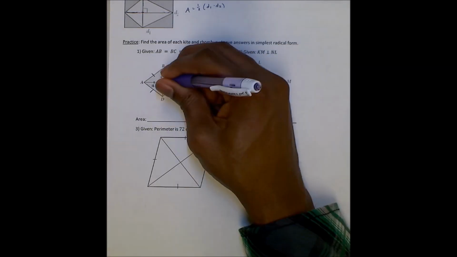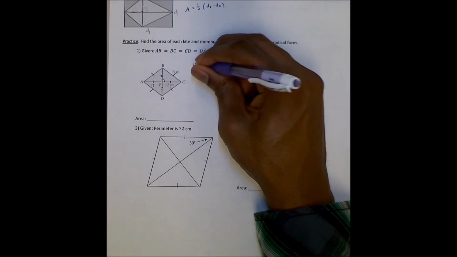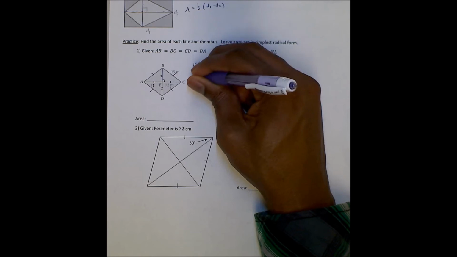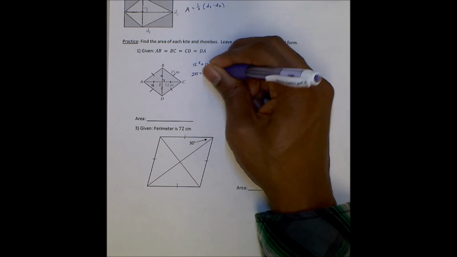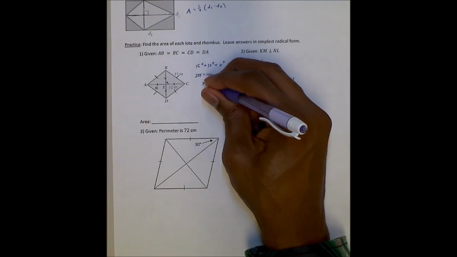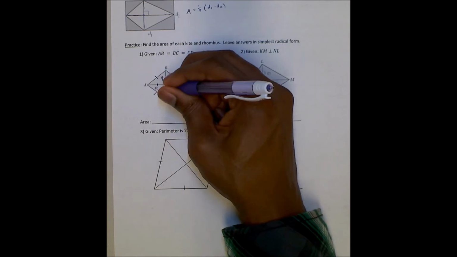So once we find this missing side, we can find the second diagonal. 15 squared will equal 12 squared plus, I don't know, x squared. 225 equals 144 plus x squared. So 225 minus 144 is 81. So x squared equals 81. That means x will be 9. So this is 9, and that's 9.